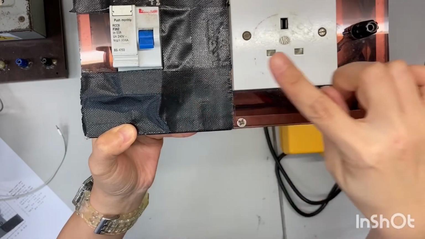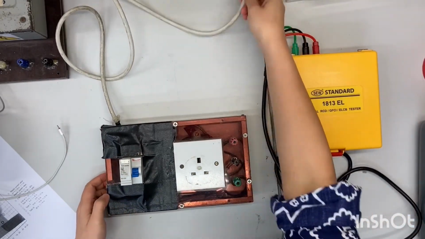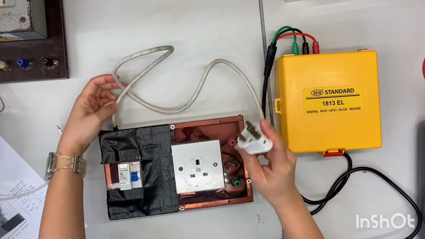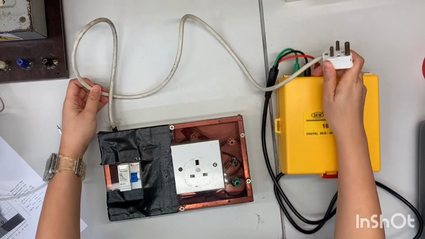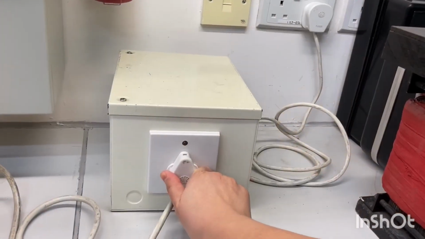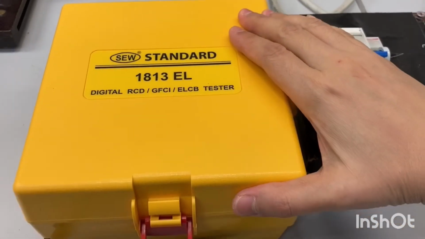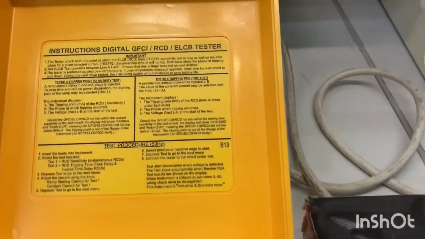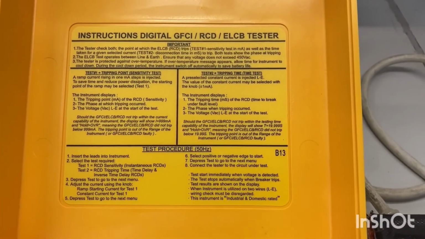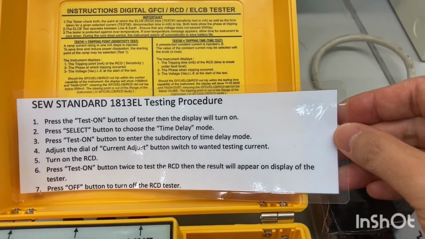In this setup, this socket outlet is protected by this RCD. Now we are going to power this setup by connecting the plug to another socket outlet which will supply the electricity. And we have to connect the power through this isolating transformer. This is the RCD tester we are going to use in this experiment. And the testing procedures of using this tester are shown here.